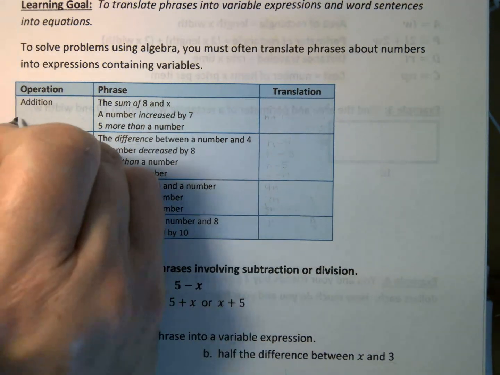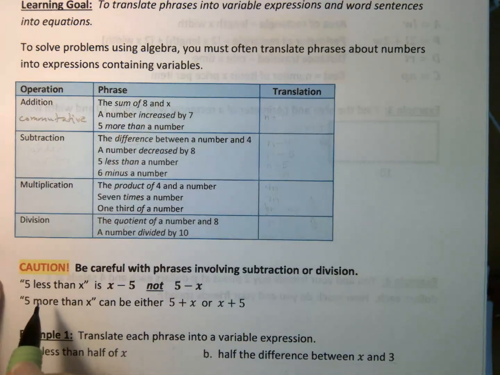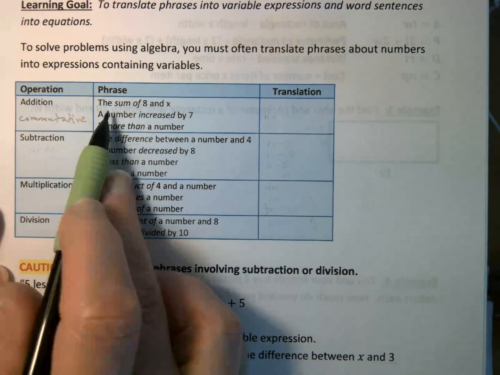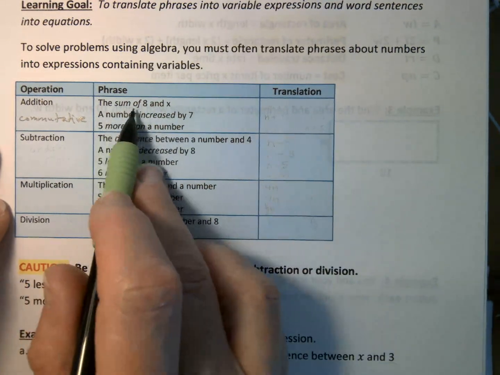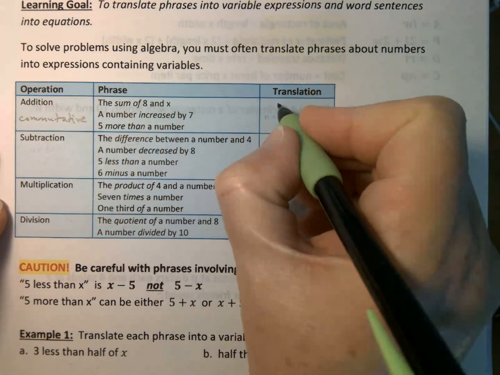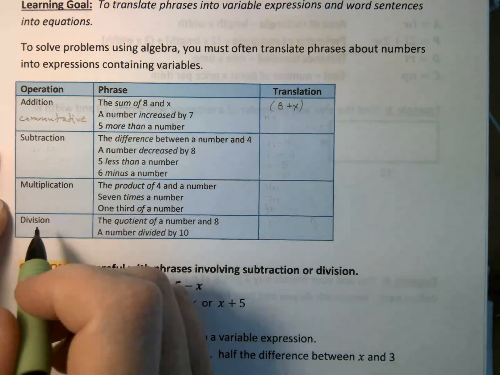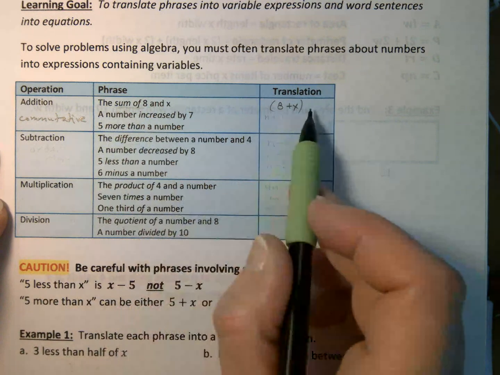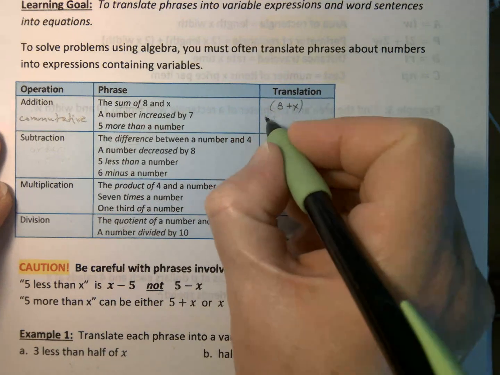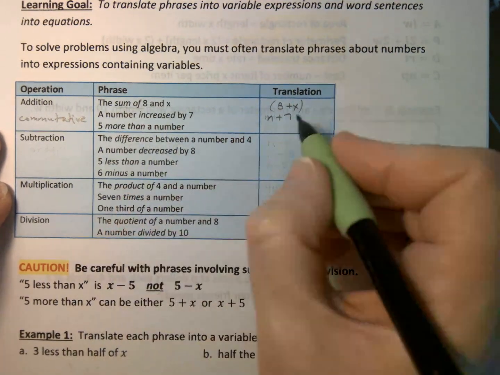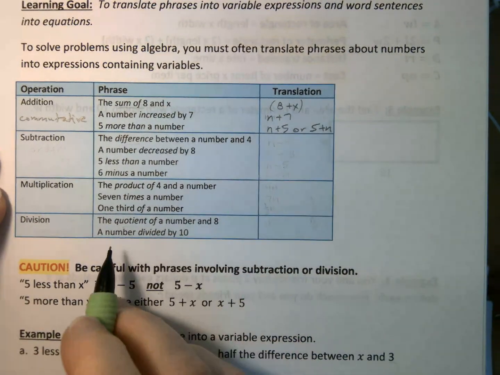So for addition, remember that addition is commutative, which means that the order doesn't matter, okay? So I'm going to try to do these in the order in which they're written, but just remember with addition, it doesn't really matter. So the sum of 8 and x will be 8 plus x. Whenever you see the sum of, you might want to think about putting that in parentheses, because whatever's happening to the sum, these have to be in parentheses because it counts as one thing. A number increased by 7 would be n plus 7, and 5 more than a number I could write as n plus 5 or 5 plus n, okay?